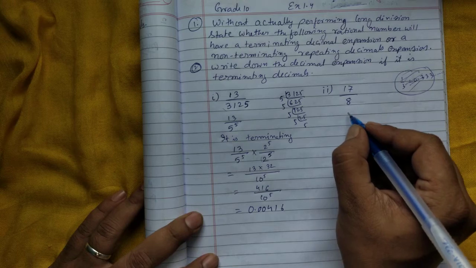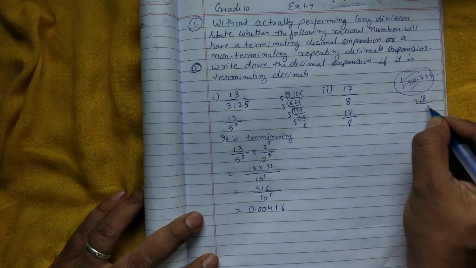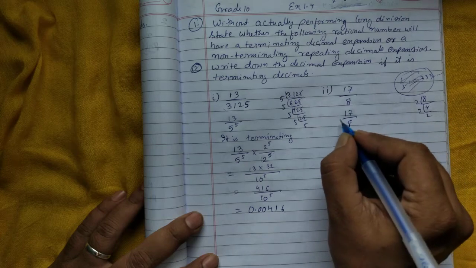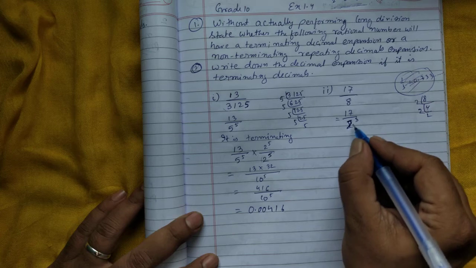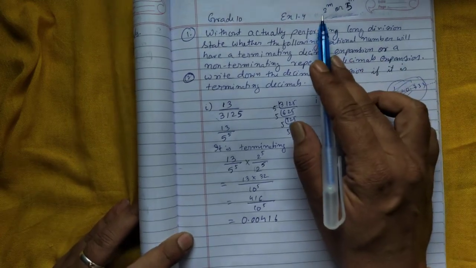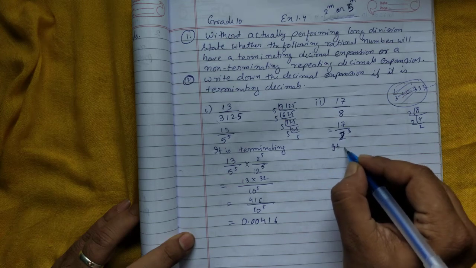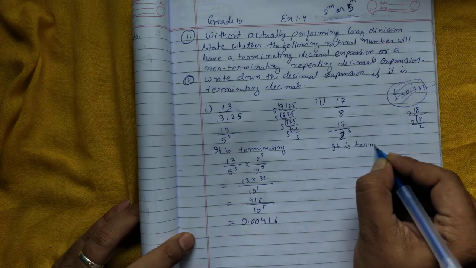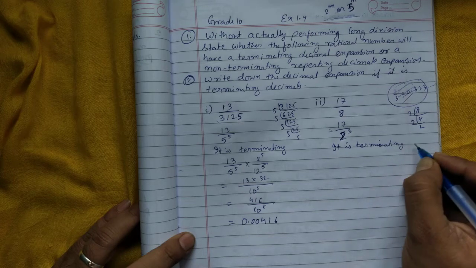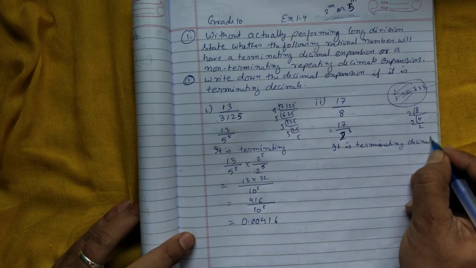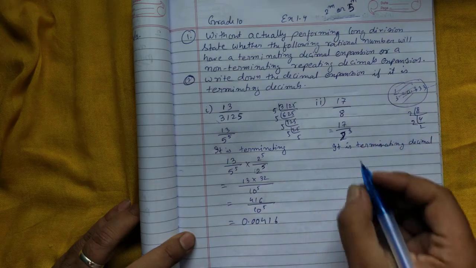Similarly, we'll do this 17 by 8. 8 means 2, 4, 2, 2. So we're getting 2 cube. So it's a factor of 2. That means it is terminating. It is terminating. Terminating decimal, you can write. Now the second part is we have to convert into decimal.